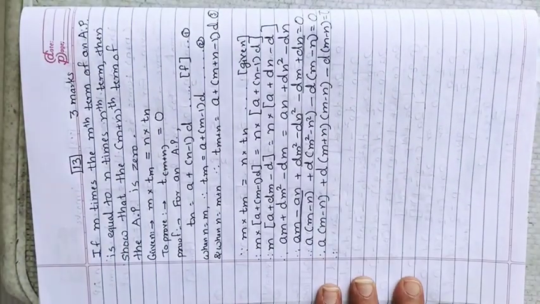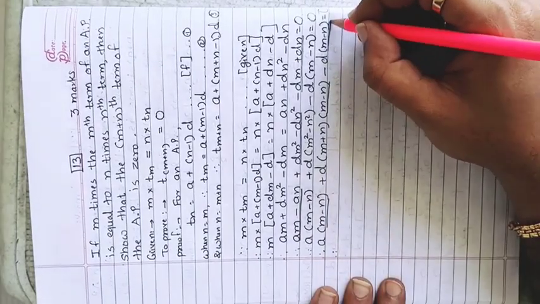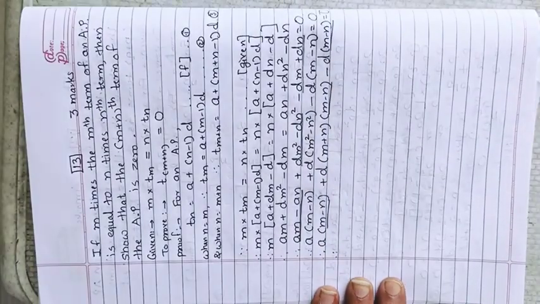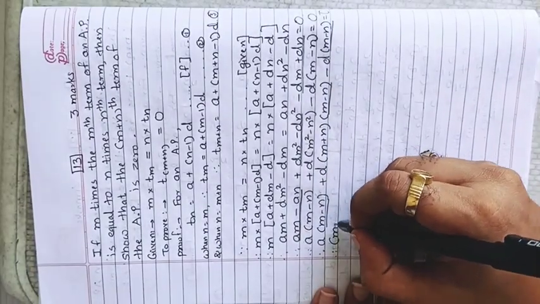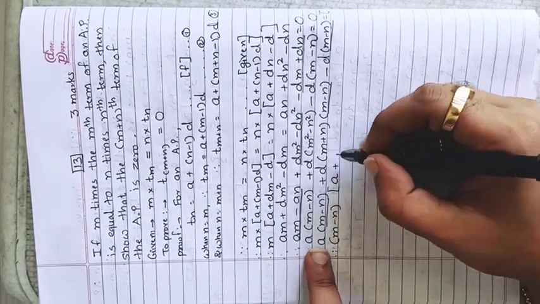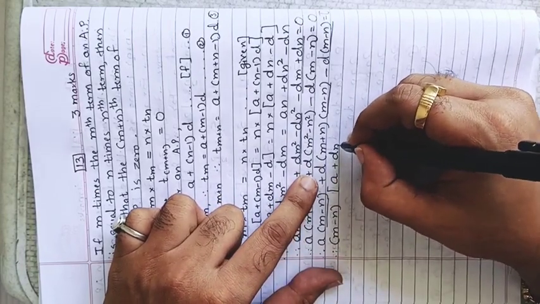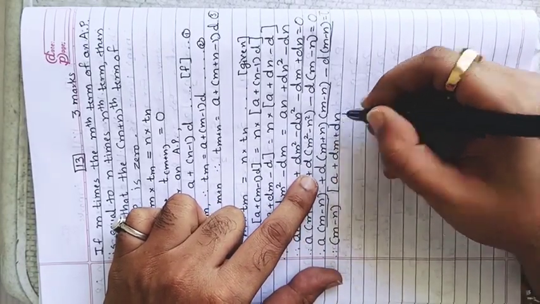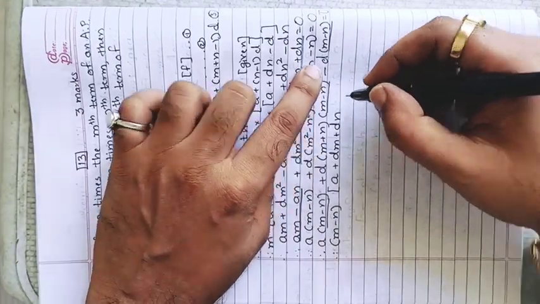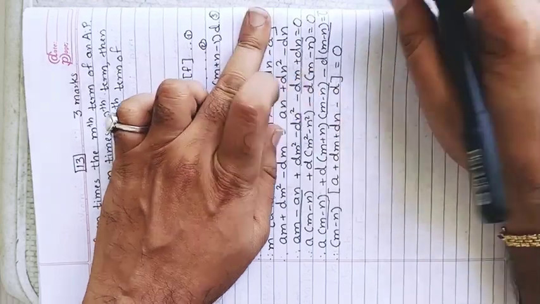Now what will be common? The common will be m minus n. As m minus n will be common, so a plus, now multiply, these two terms are left. So dm plus dn minus what is left? Only d equal to 0.